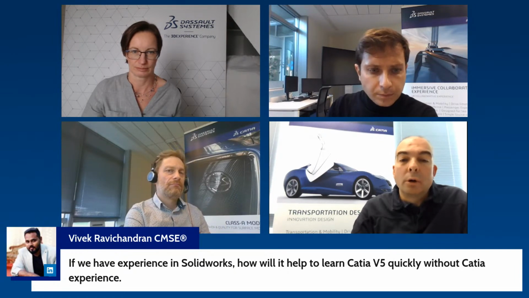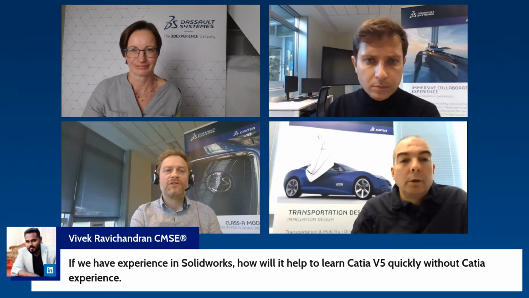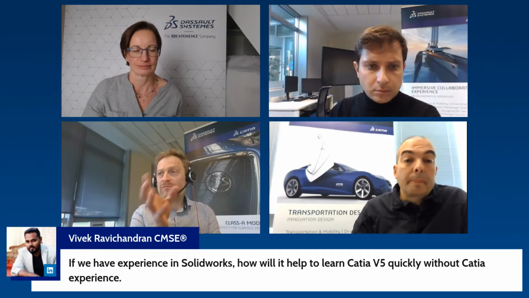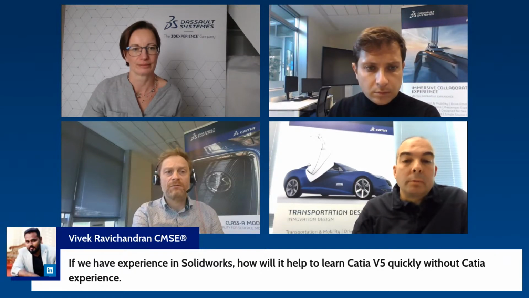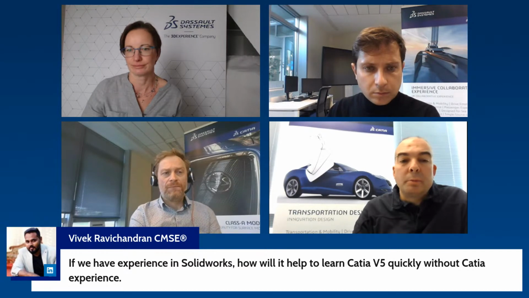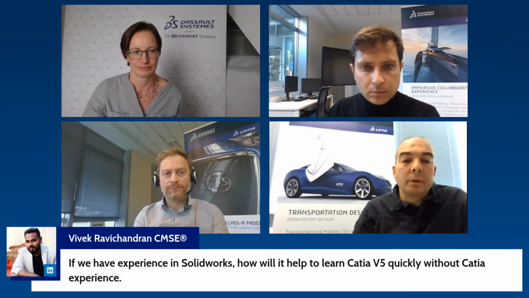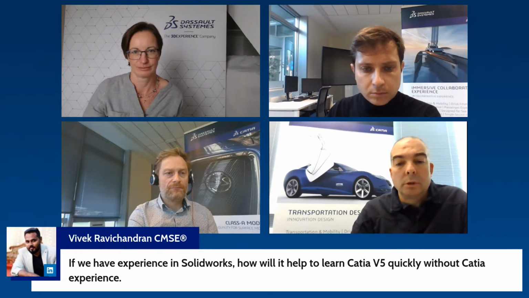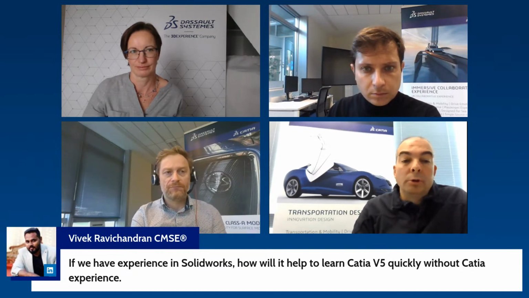You call a command, you do it. The specification tree is more or less similar. Actually, I think the spec tree is even easier in CATIA V5 because it's immersive in the window. But honestly, it's no difficulty from my point of view.